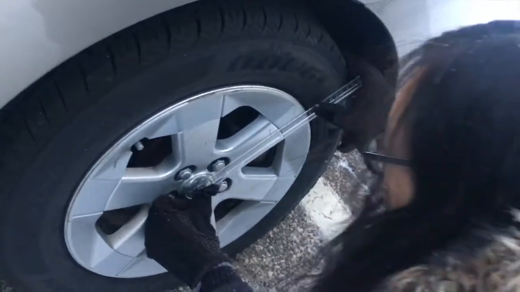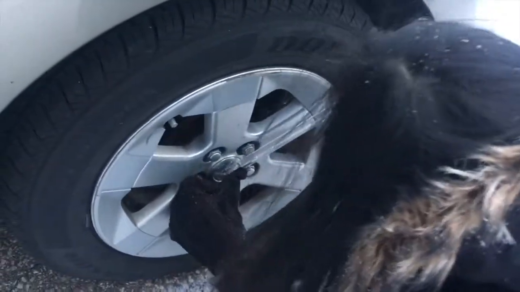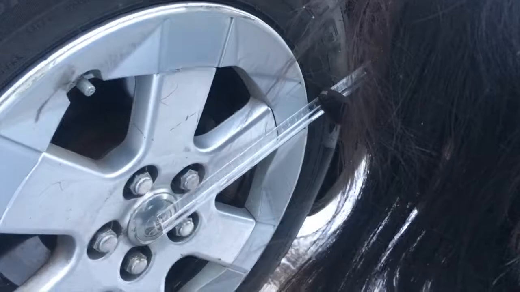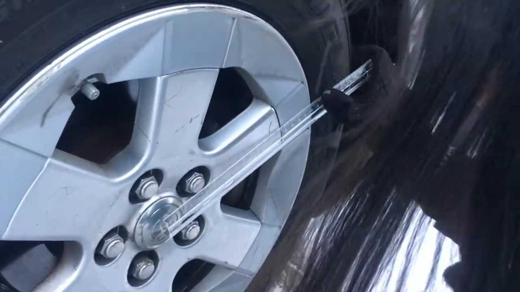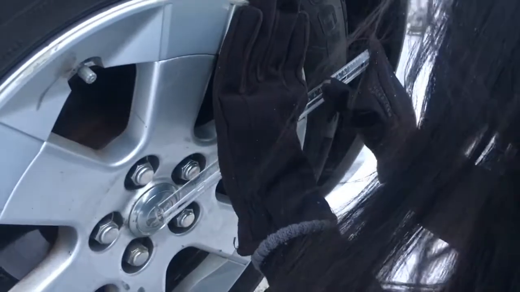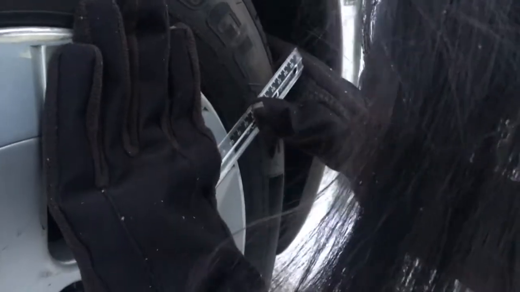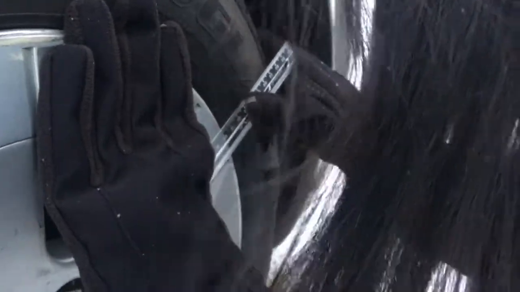This is tire 2. The inner radius is 20.61 centimeters, and the outer radius is 29.93 centimeters.